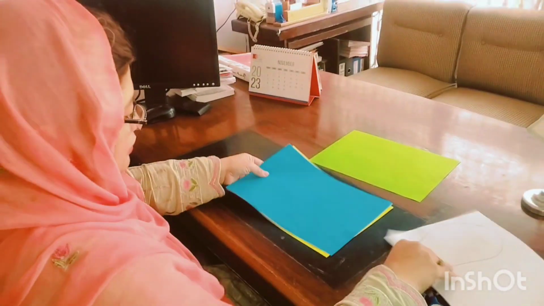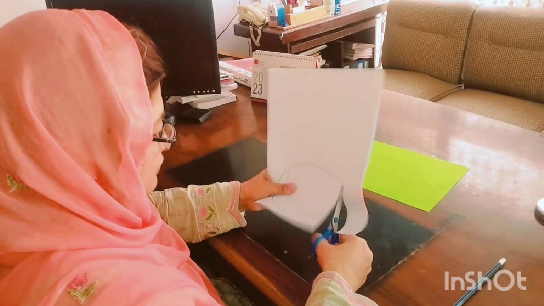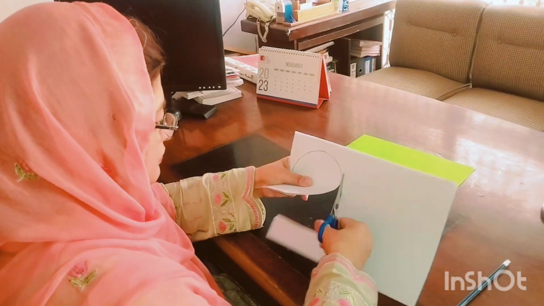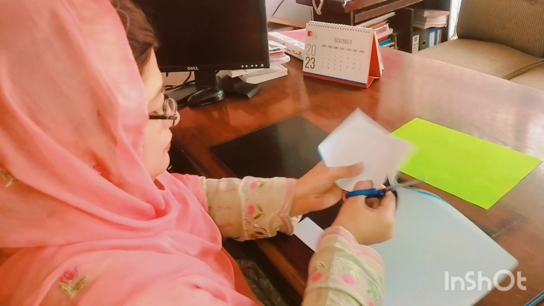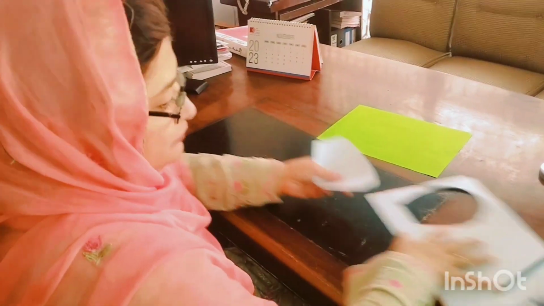First of all, we are going to take the 3-4 color pages and we draw a balloon on it, and then we are supposed to cut it. Okay, we are going to do the cutting. We are making a hot air balloon.